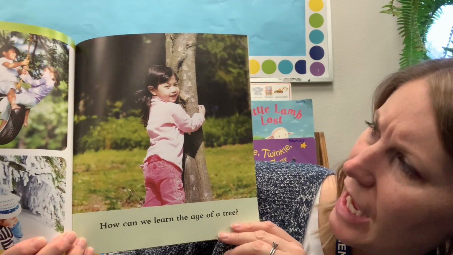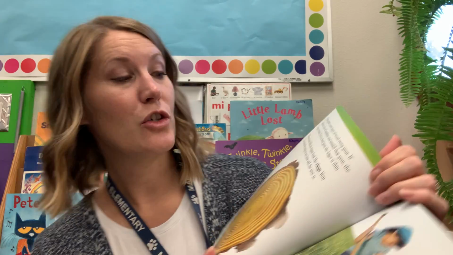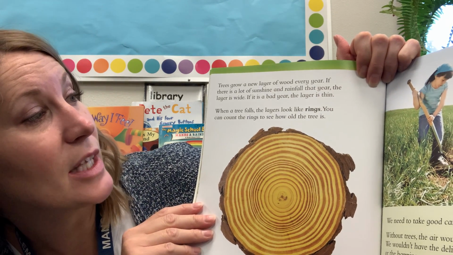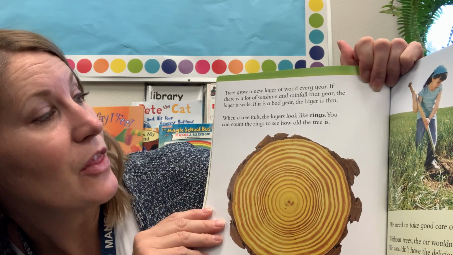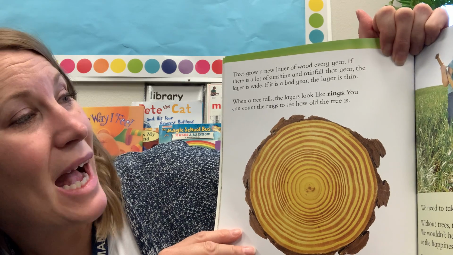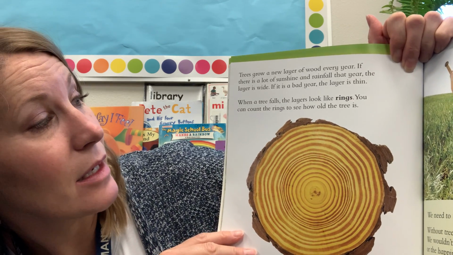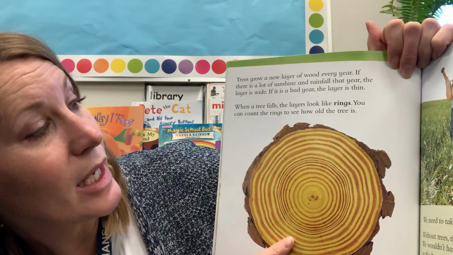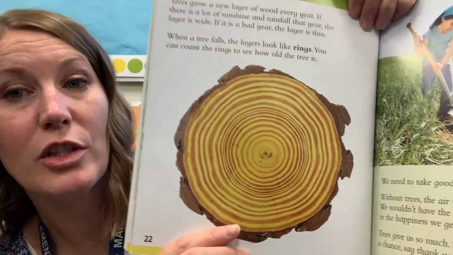How can we learn the age of a tree? How do we know how old trees are? Well, trees grow a new layer of wood every year. If there is a lot of sunshine and rainfall that year, the layer is wide. If it is a bad year, the layer is thin. When a tree falls, the layers look like rings. You can count the rings to see how old the tree is.